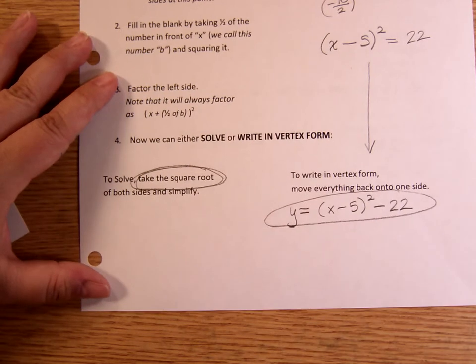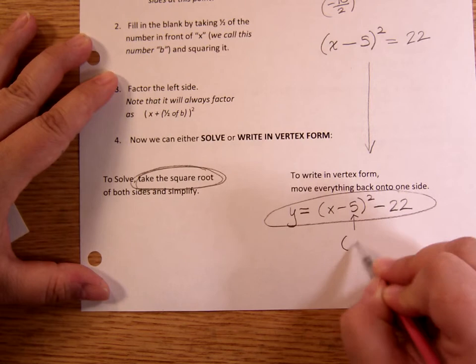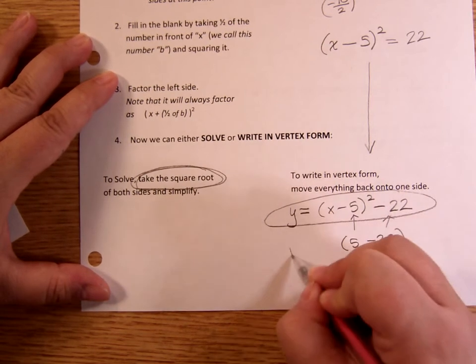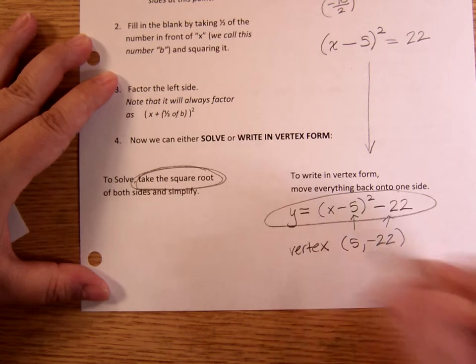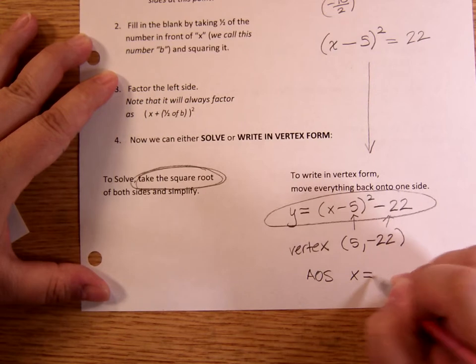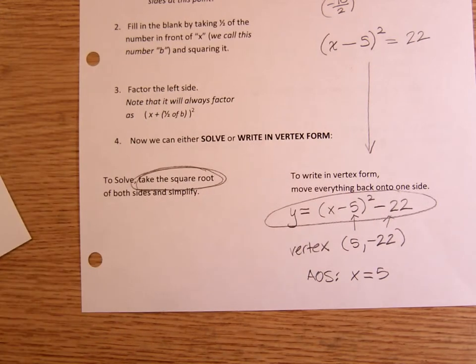That's in vertex form. Now the vertex is the opposite of this number and the same as this number. There's my vertex. And the axis of symmetry would be x equals 5. Don't forget the x equals. That was number 6.